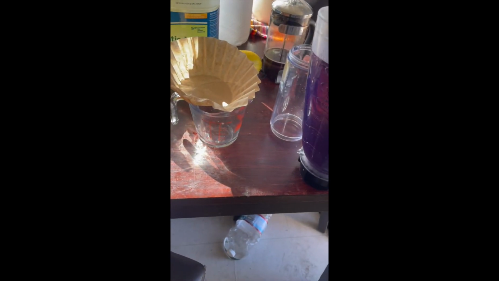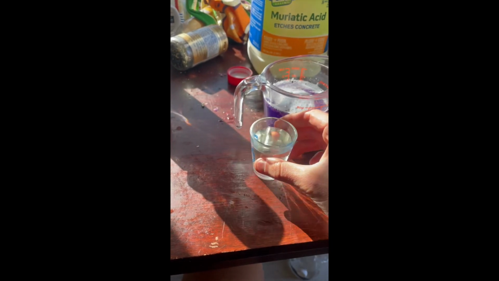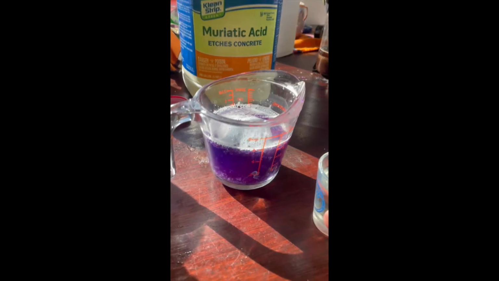So now that we've blended the red cabbage, we're going to filter it just to get all the big chunks out into separate containers. So here's some muriatic acid with literature value pH around 1 to 2, so it's supposed to be very acidic. So let's see what happens.